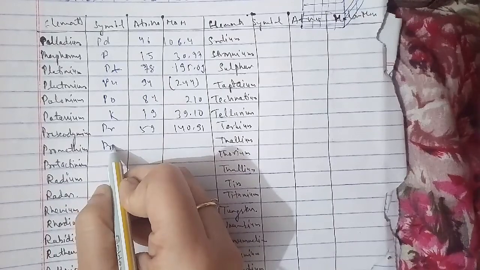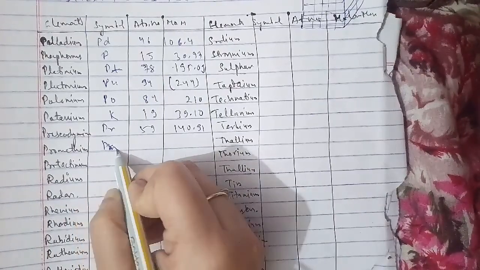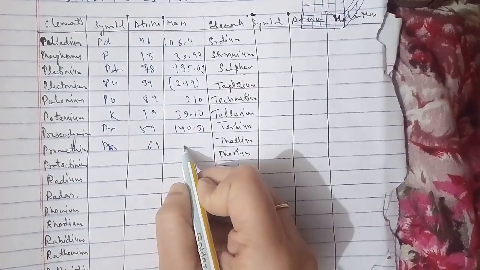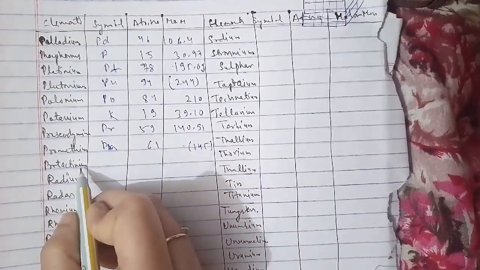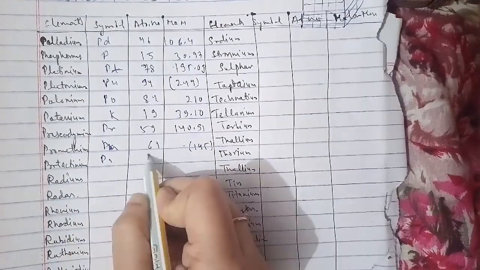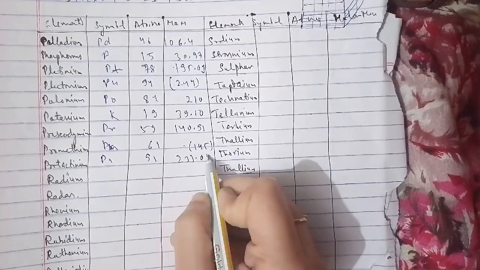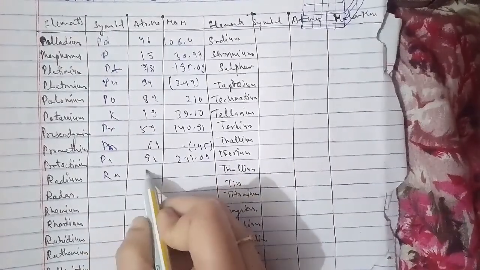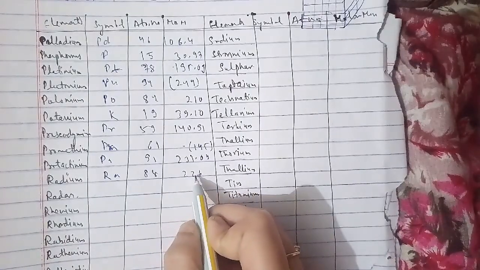Next is Rf, 104, 261. Then we have Sm. This is Sm, so it is 62, 150.35. Sc, 21, 44.96.